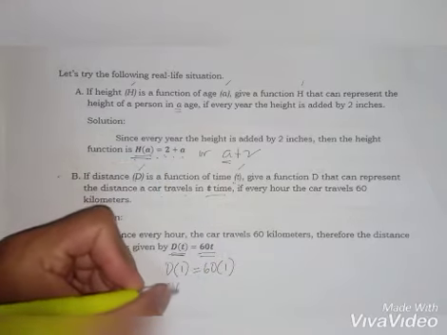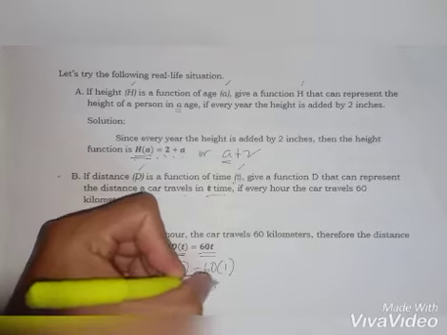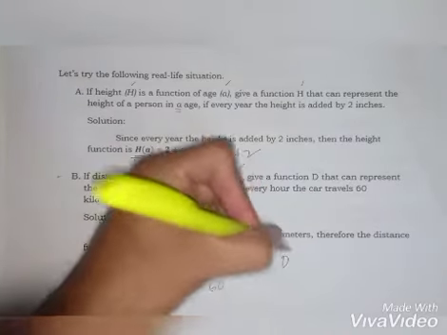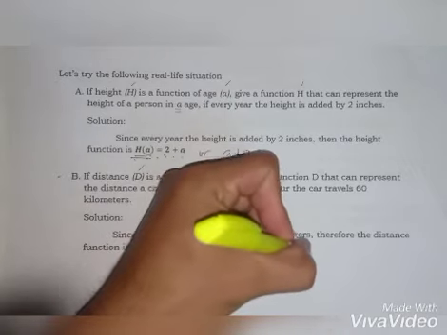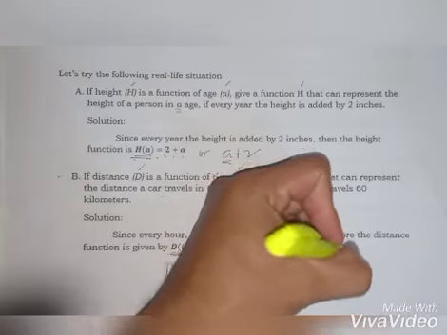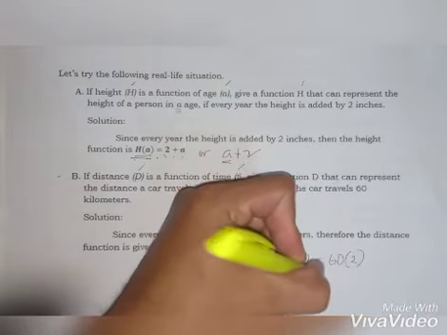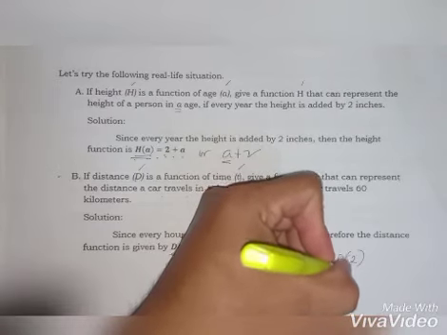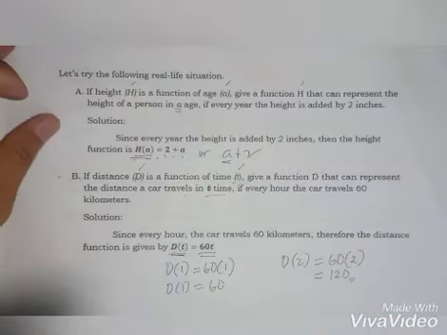So d of 1 is equal to 60. Or if you say, let's have d of 2, d of 2 is equal to 60 times 2 for the given time. So 60 times 2 is 120.